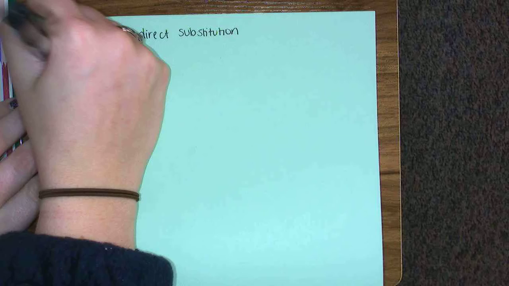The thing you're going to have to remember is that this is another section where you have to read directions. Some of the problems say you have to do it by direct substitution. Some of them will say you have to do it by synthetic substitution, which we'll look at tomorrow.